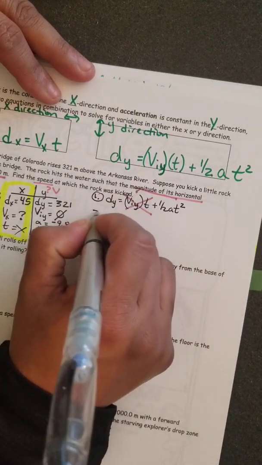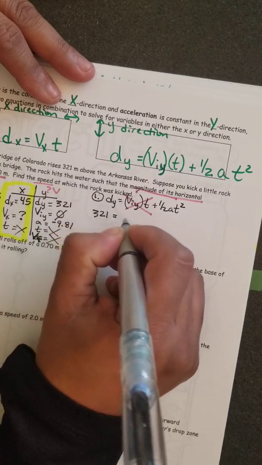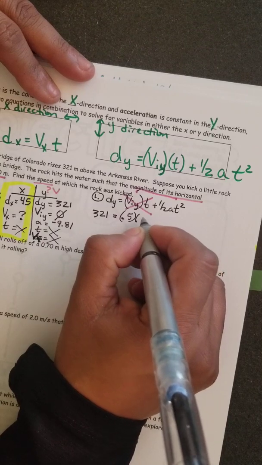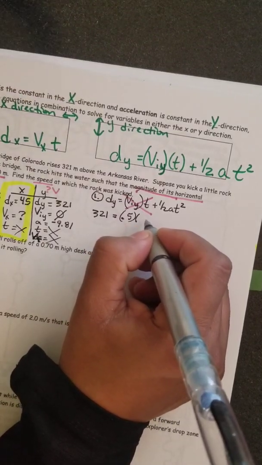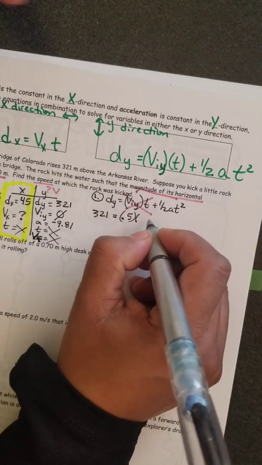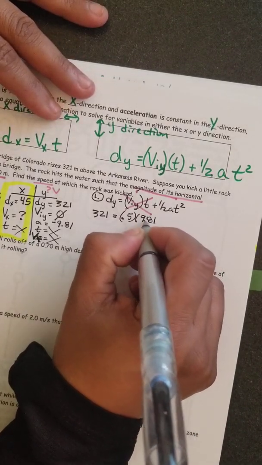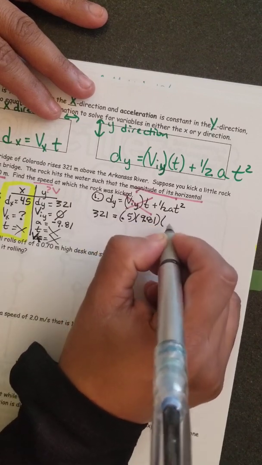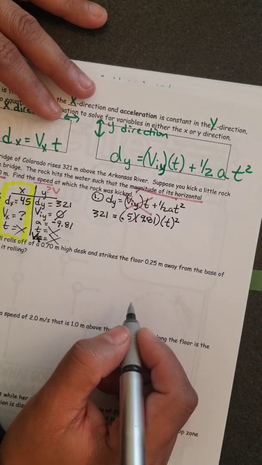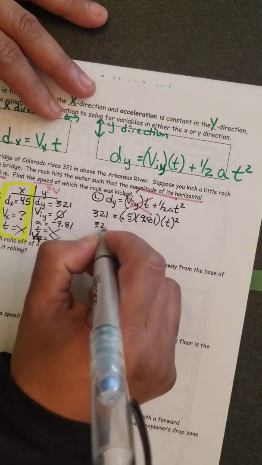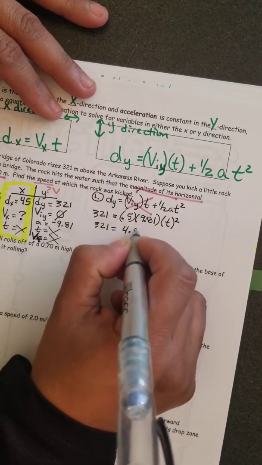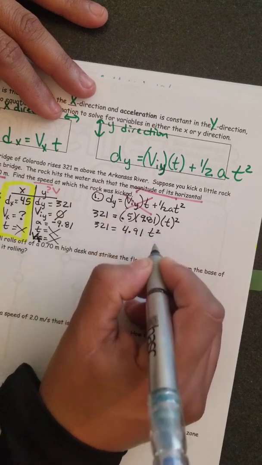D sub y, 321, equals 0.5 times, yes, it's a negative 9.81, but does that negative have any numerical value to me? No, it doesn't. So again, I'm going to toss it out. 9.81 times, do I have t? No, I do not. T squared. Let's go ahead and solve this. 321 equals 9.81 times 0.5 is 4.91 times t squared.